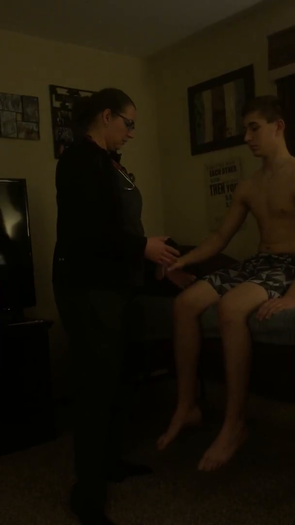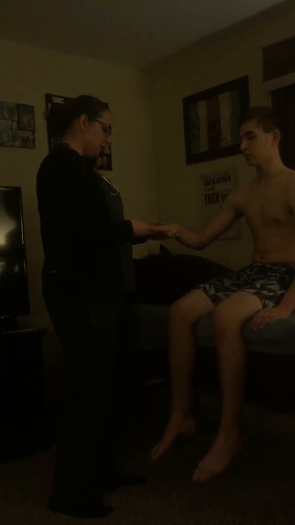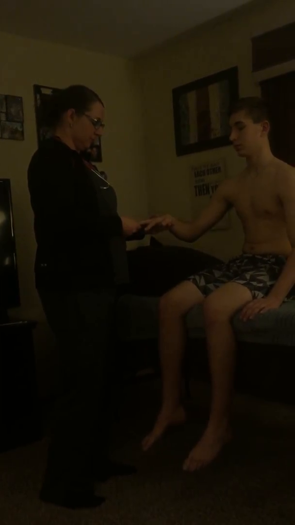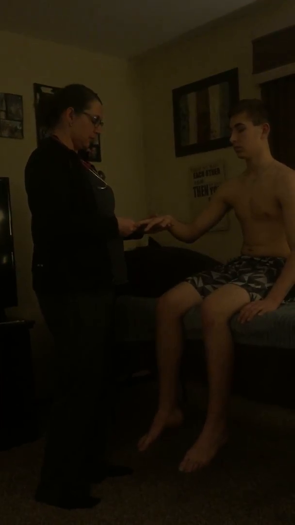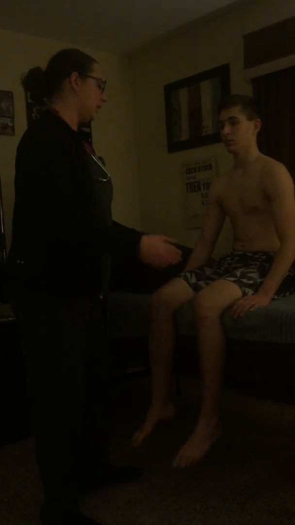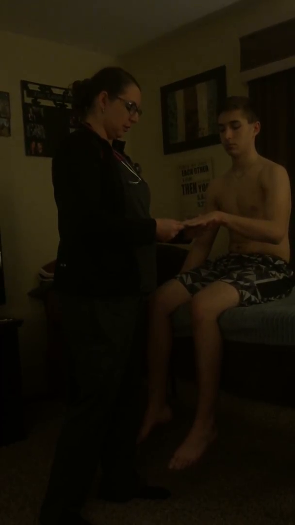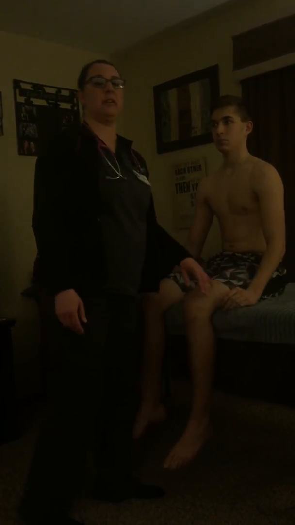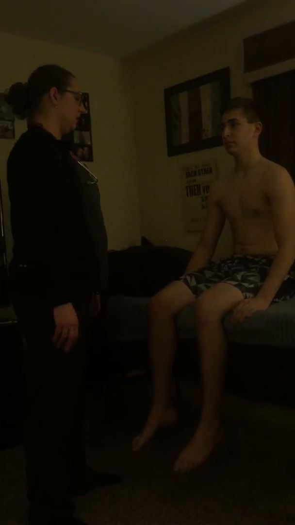Let me take a look at your hands. His fingers are all intact. The nail beds look nice and pink. There's no splitting or brittleness. Cap refill is less than 3 seconds on that hand. Take a look at this one. Again, nails look clean and healthy. Nail beds are nice and pink. No brittleness or splitting. No signs of clubbing. And cap refill is less than 3 seconds on that hand as well.